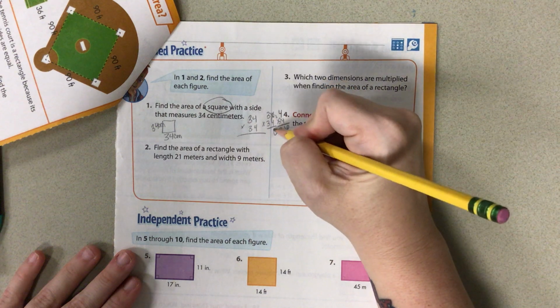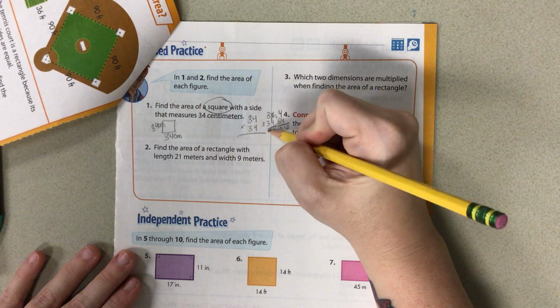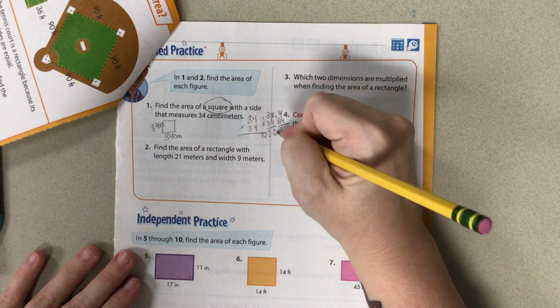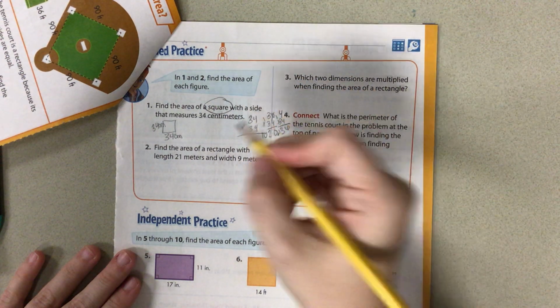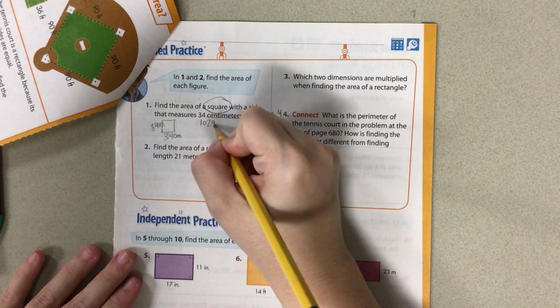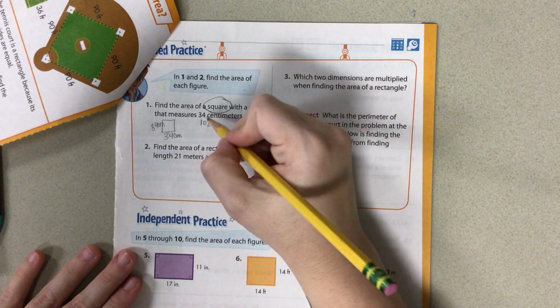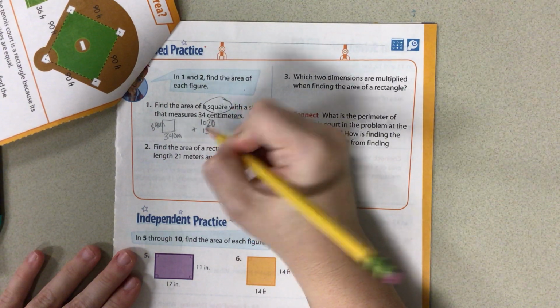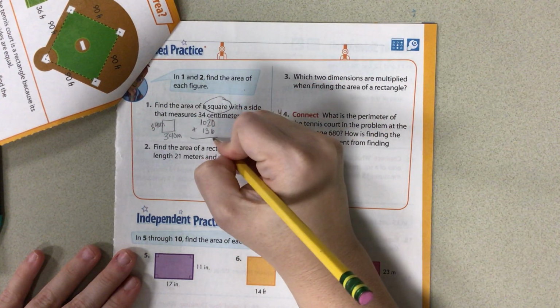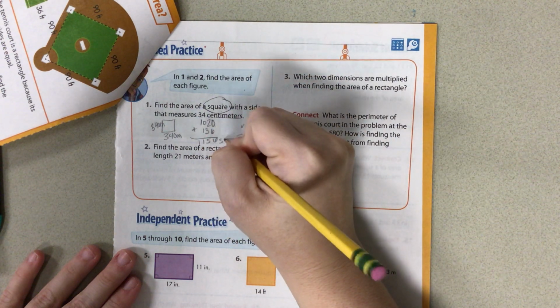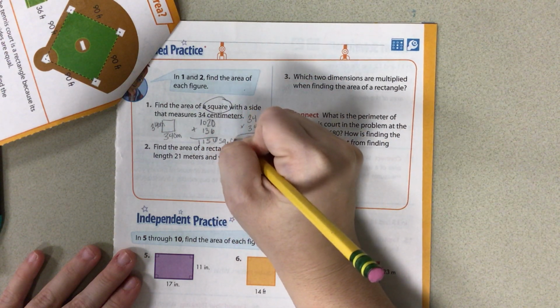I bring my 0 down. 3 times 4 is 12. 3 times 3 is 9, 10. And then I can add those together. So then I have 1020 plus 136. And then I put square centimeters.